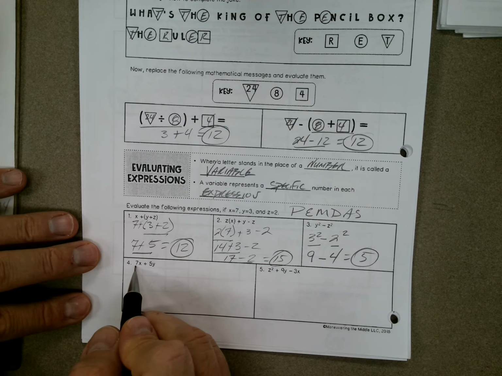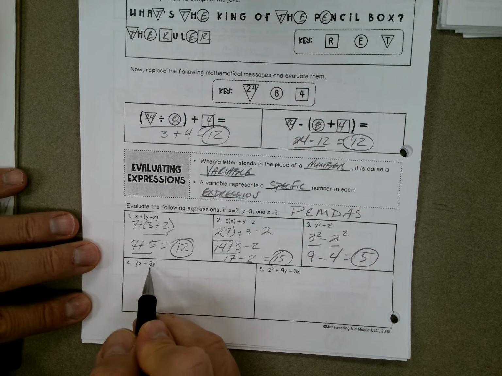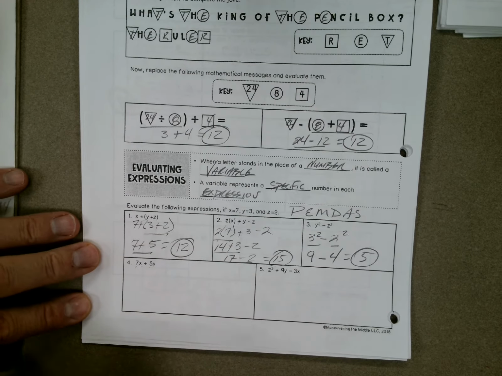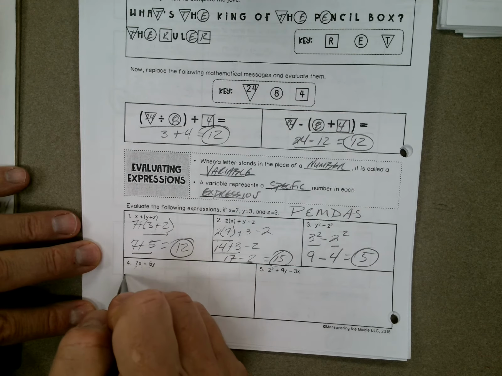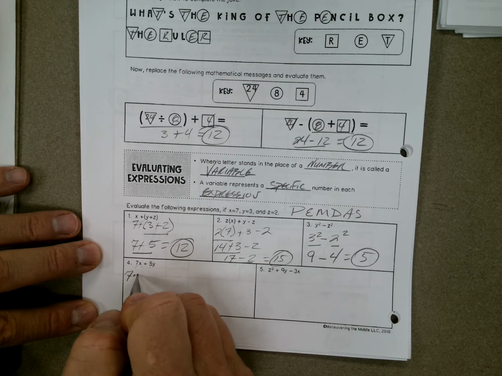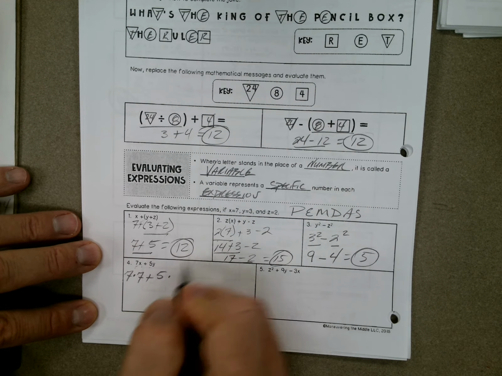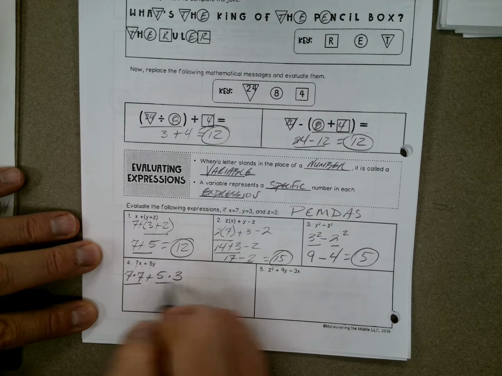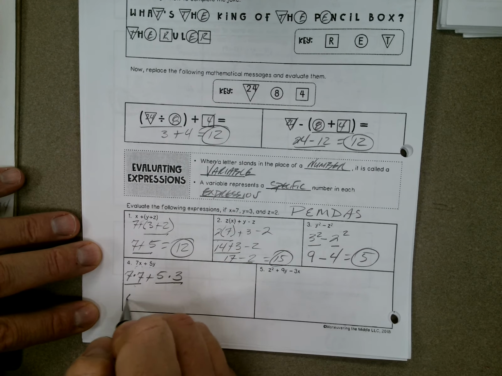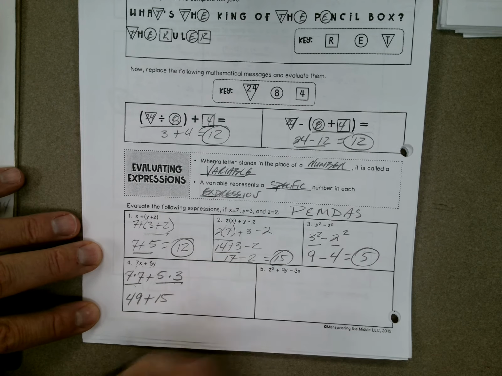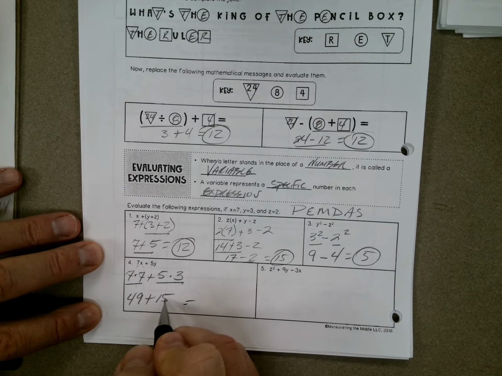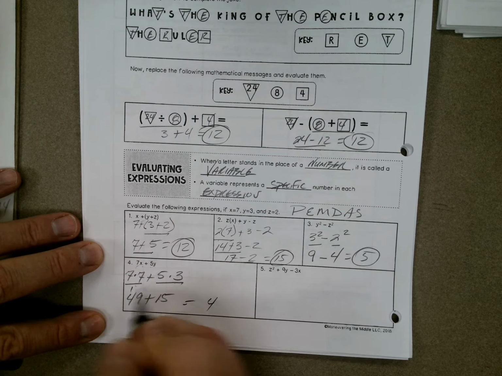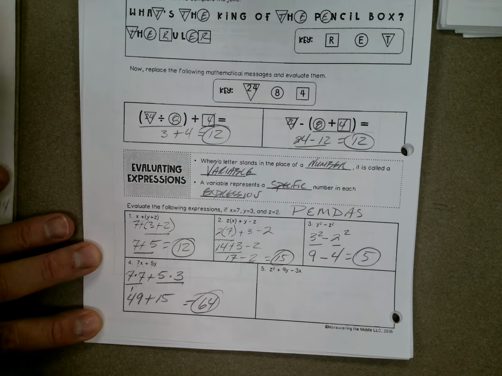Okay? All right, next one up is kind of a mixture. They give us, and this is called a coefficient. So coefficient in a variable. The coefficient is the number before the variable. So 7x, which means 7 times 7 plus 5, and y is 3. Interesting, huh? So we're going to go ahead and multiply both of these, 49 plus 15, and we're going to go ahead and add those. 5 and 9 is 14, carry the 1. 1, 5, 6 is 64.